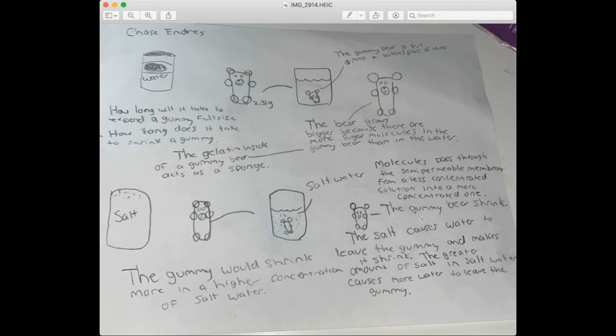Molecules pass through the semi-permeable membrane from a less concentrated solution into a more concentrated one as a way of stating this osmosis. And my questions are, how long will it take to expand a gummy full size? For question 1, which is regarding the water. And question 2 is, how long does it take to shrink a gummy to a certain size?